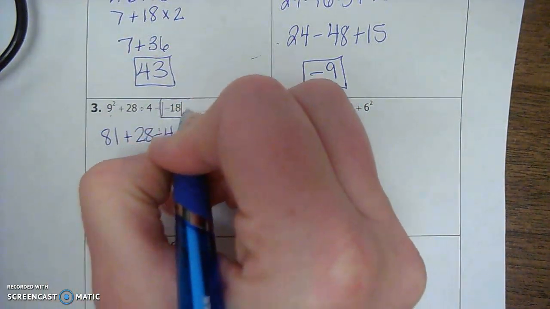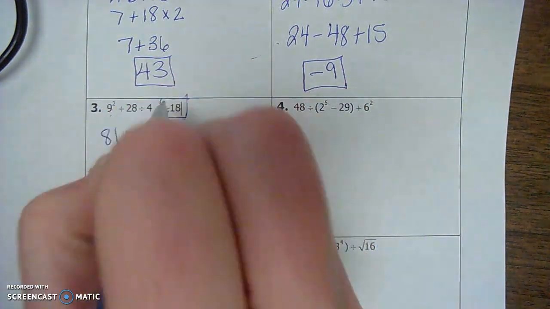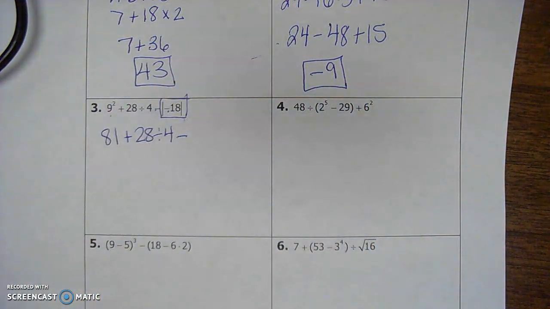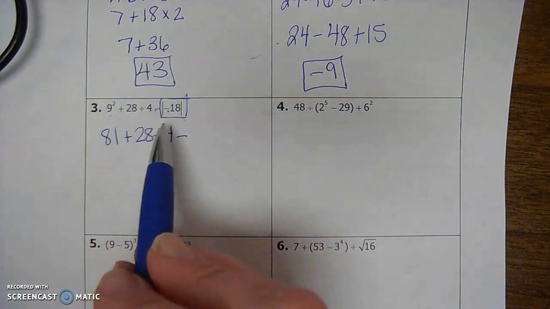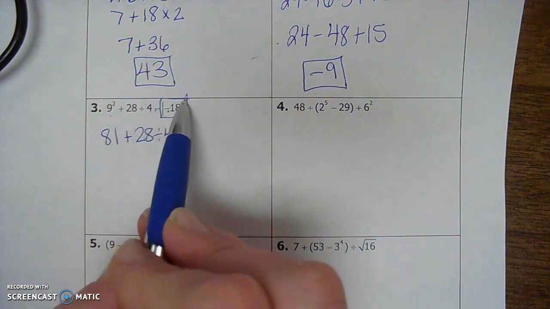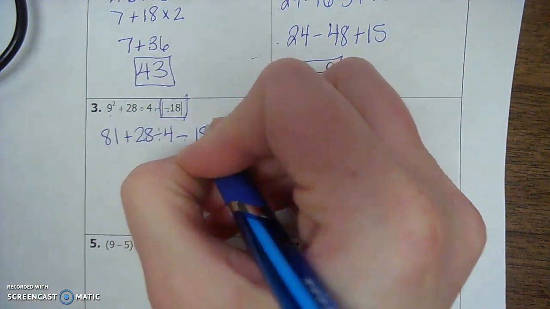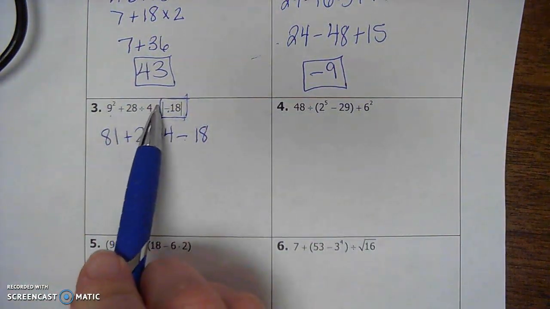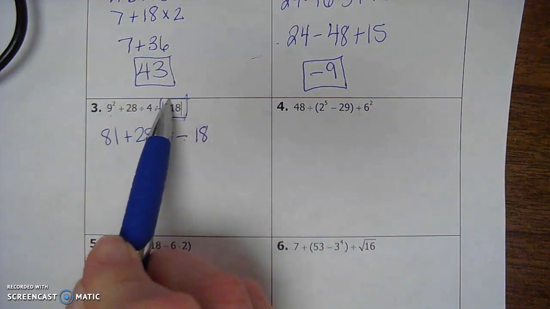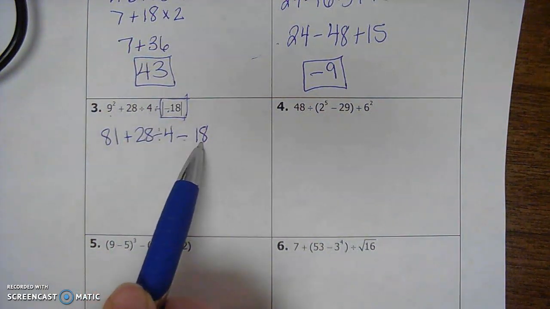Minus, then we look at this. We don't change that minus and minus negative to a positive. You need to bring that subtraction sign down and then just look at the absolute value of negative 18, which is positive 18. So the subtraction sign stays. Absolute value of negative 18 is positive 18. So it comes straight down.